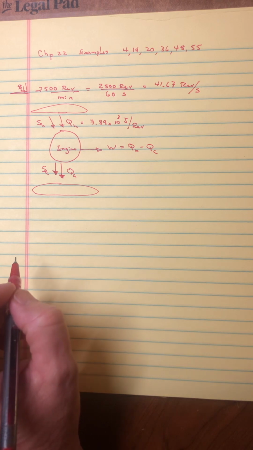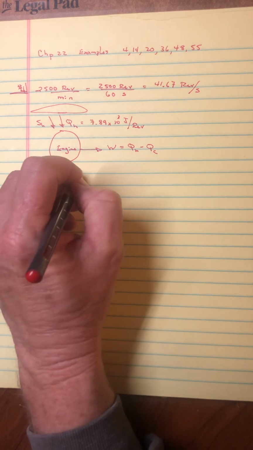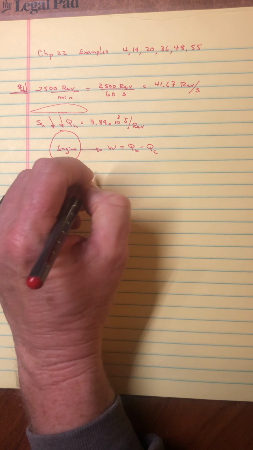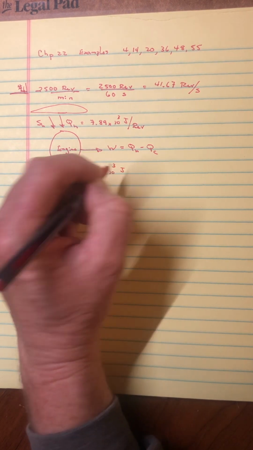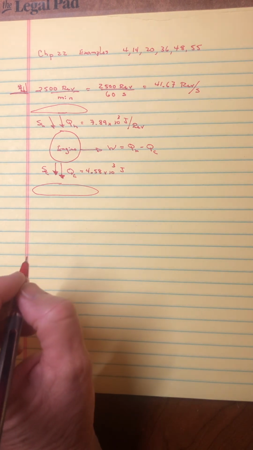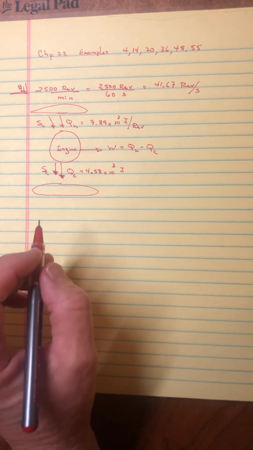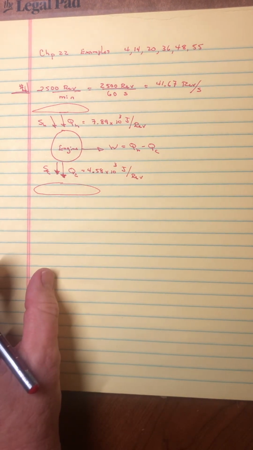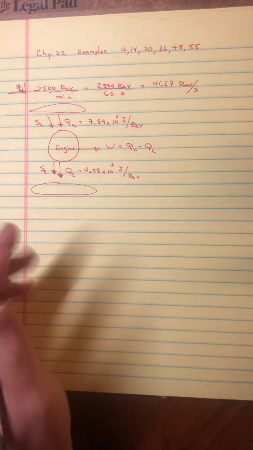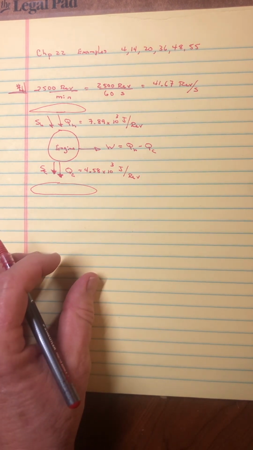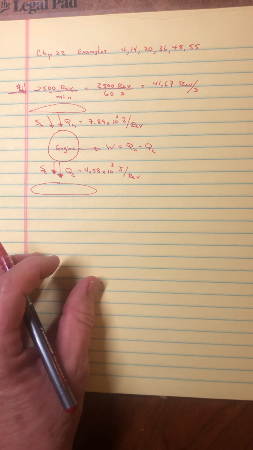Now, the problem says it exhausts 4.58 times 10 to the third joules, and that would again be per revolution. So this is our idea of operating the engine.